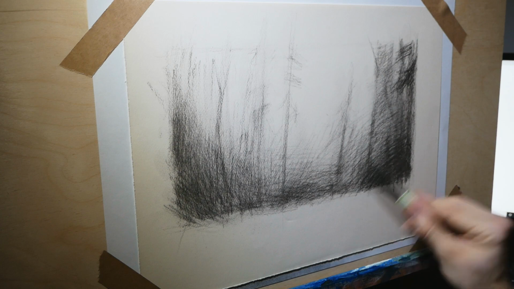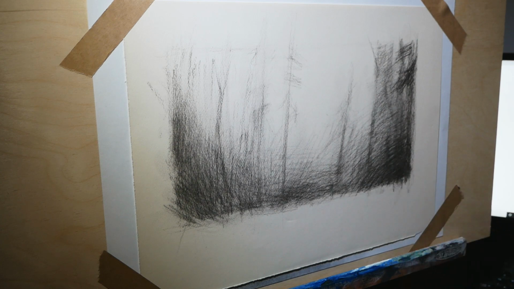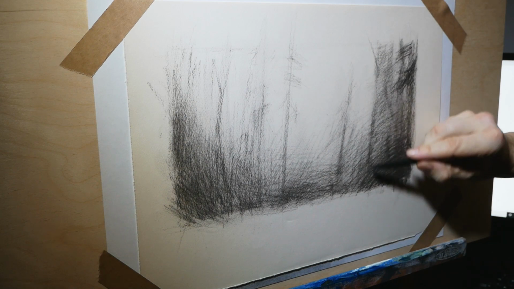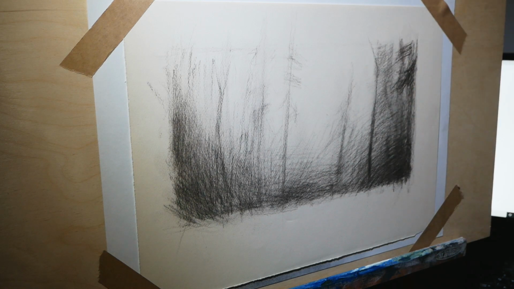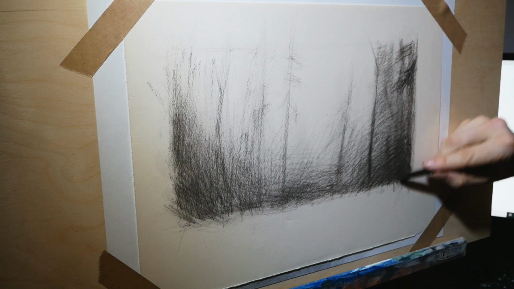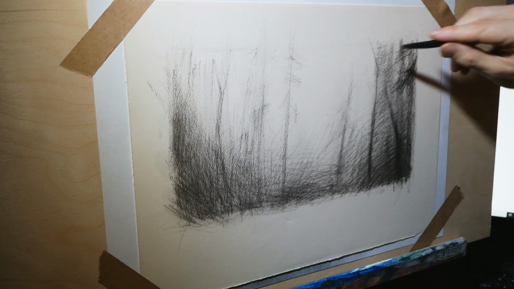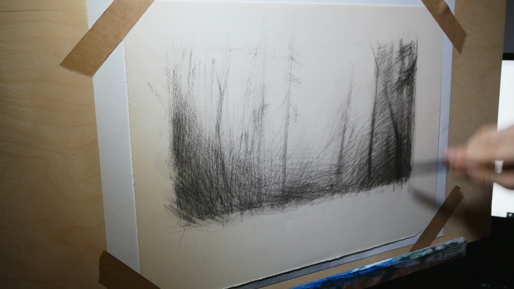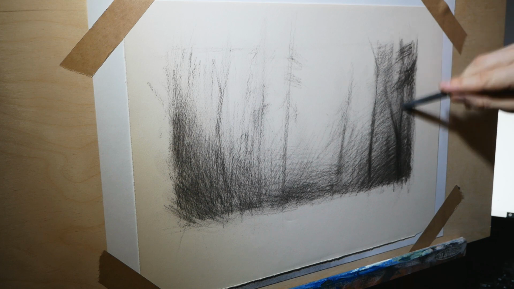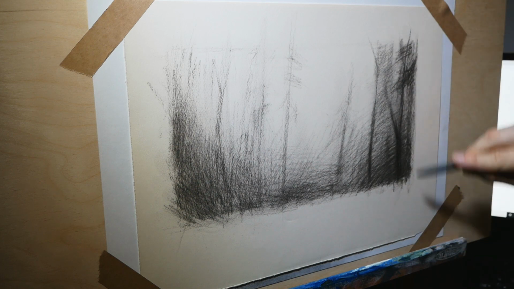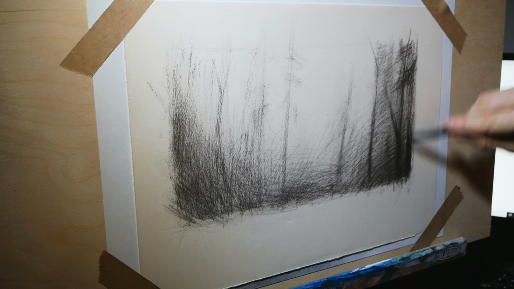Just going to kind of create, as I say, this kind of soft transition and just figure out a kind of major value statement. So I've gone pretty dark, but let's see how much darker we can possibly go. Some of these trees right up close, so they're going to be the darkest part of the drawing. It's useful just to be aware of that, even this early on. I won't go super dark everywhere, but I just want to see how dark this charcoal can possibly go.